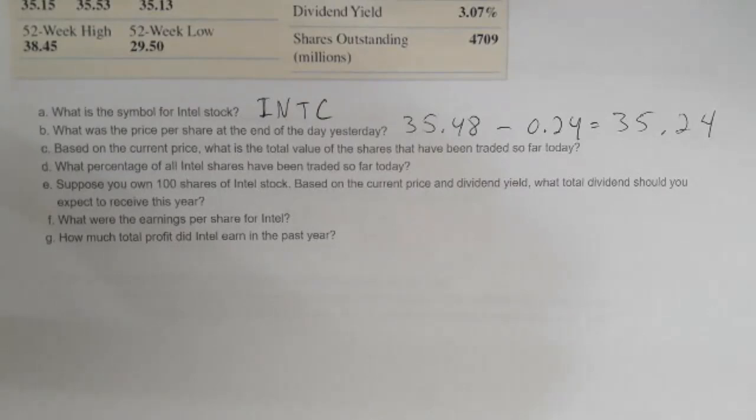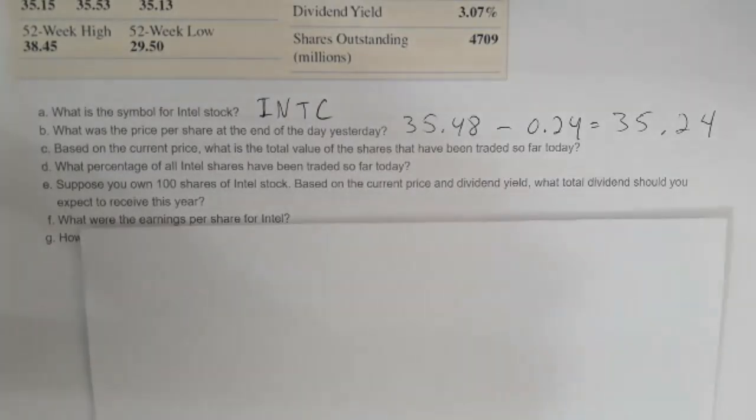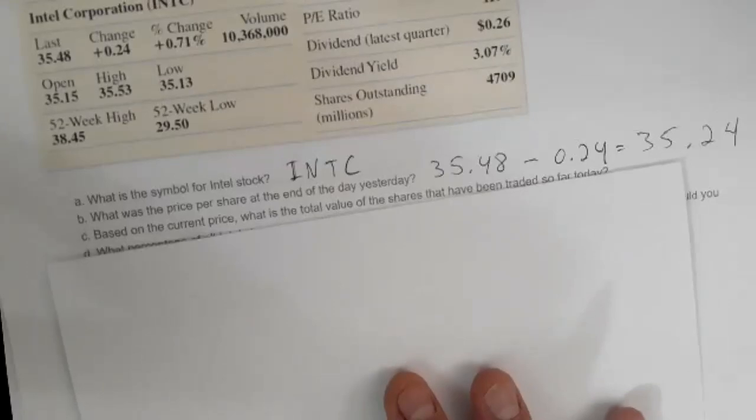Based on the current price, what is the total value of the shares that have been traded so far today? Based on the current price.